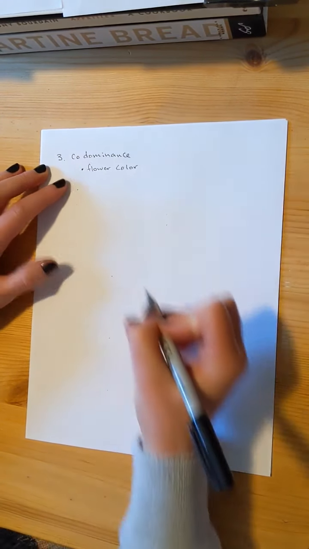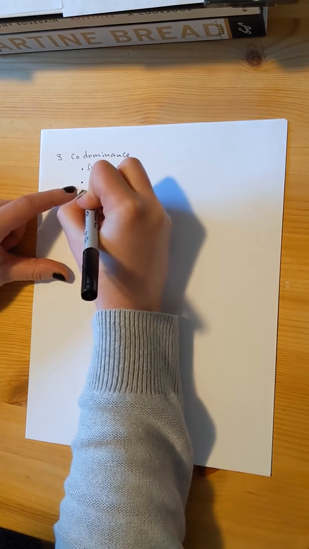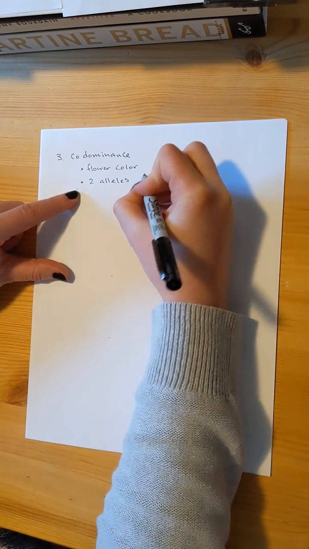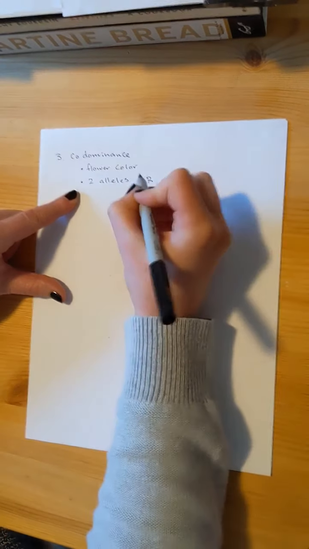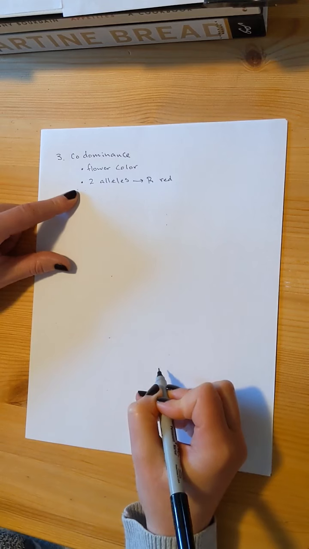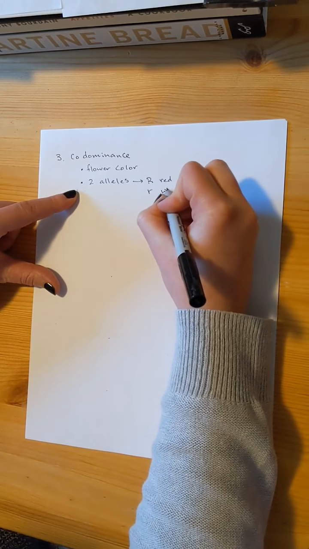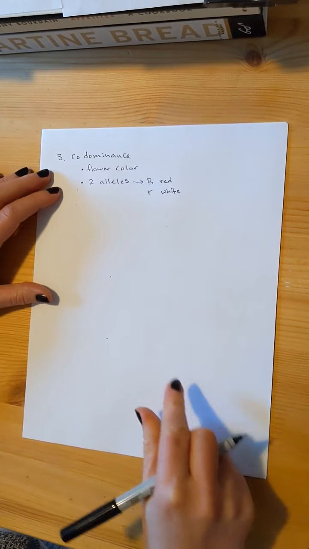So the gene we're going to be looking at is flower color. We're going to have two alleles. We're going to have a red allele, which is going to be the big R. It is dominant in regular Mendelian genetics, and then we're going to have little r, and that's going to be a white flower. It would be recessive in Mendelian genetics.